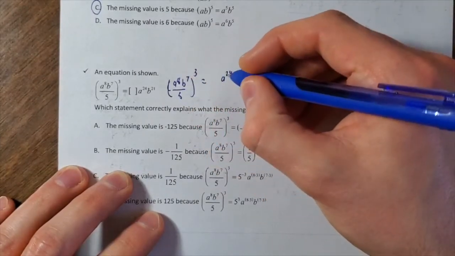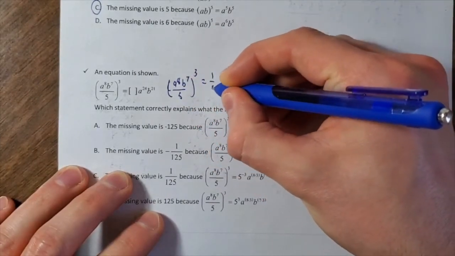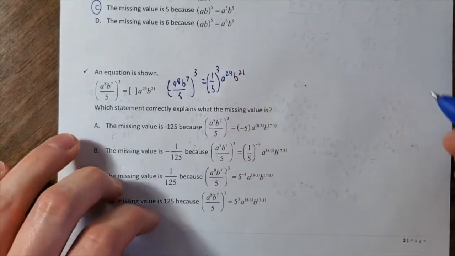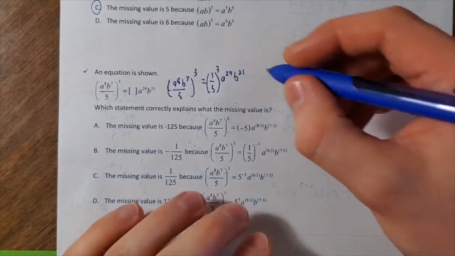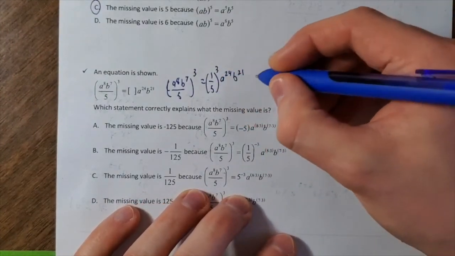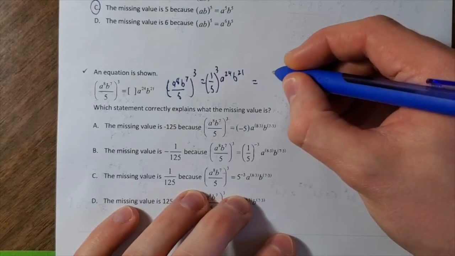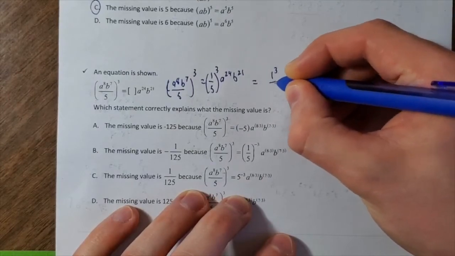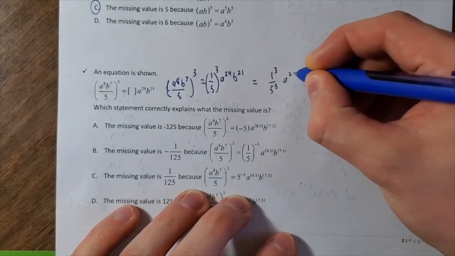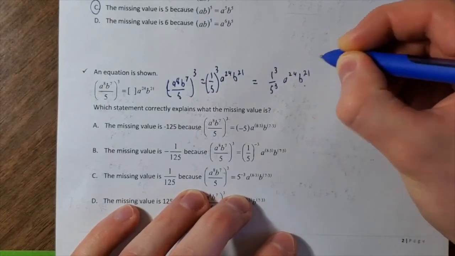And down here we had 1/5, so I'm going to bring out that 1/5 out front and say that should also get our power of 3 here, which if we have 1/5 to the third power, let's rewrite that over here and say that's equal to 1 to the third all over 5 to the third. And we've got our a and b terms.